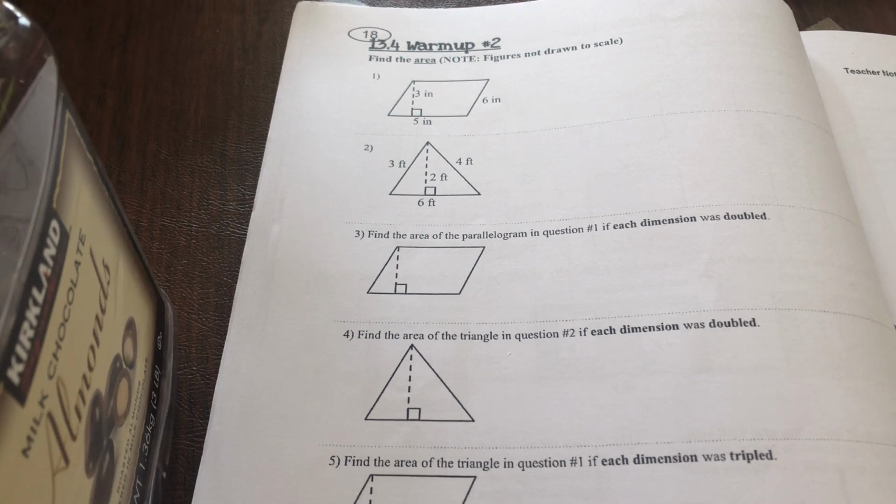Okay. So if you would turn to page 18 in your packet, you can follow along, and that would be great. And remember, you're always welcome to pause the video, try it first on your own, and then unpause it, press play, and follow along and see if you got it right.